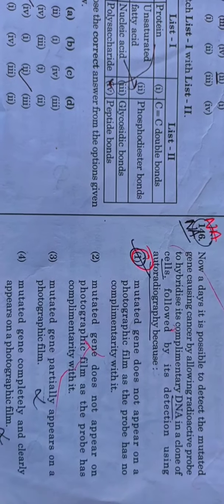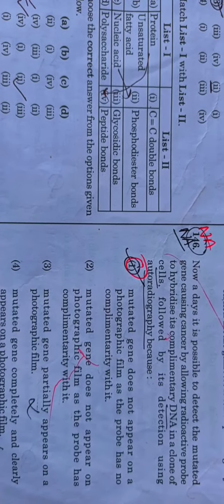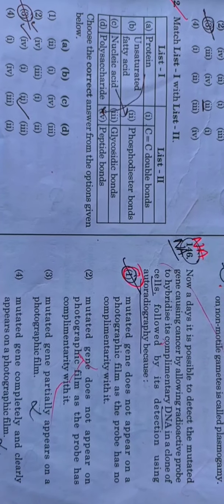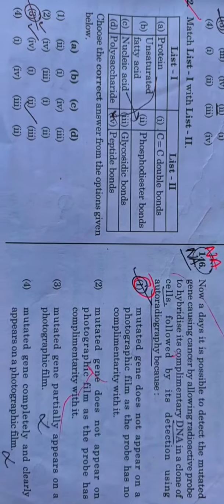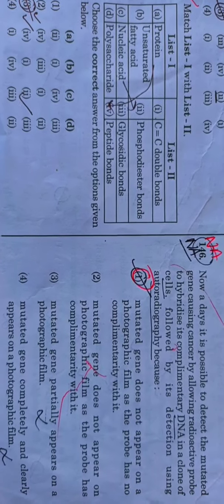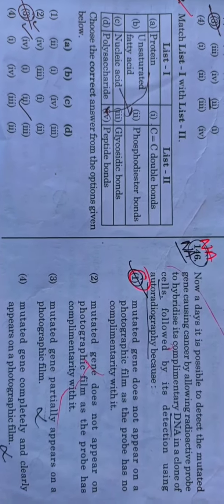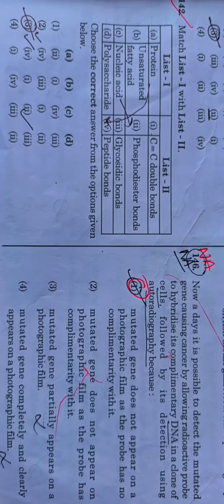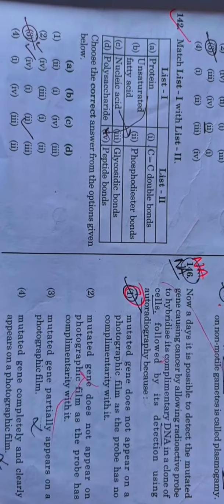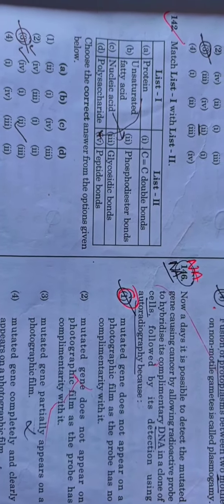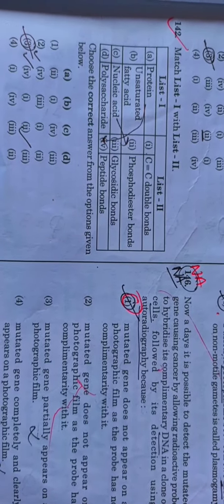Question number 146. Nowadays, it is possible to detect the mutated gene causing cancer by allowing a radioactive probe to hybridize with its complementary DNA in a clone of cells, followed by its detection using autoradiography. Mutated genes do not appear on a photographic plate as the probe has no complementarity with them. So option 1 is the correct answer for this question.